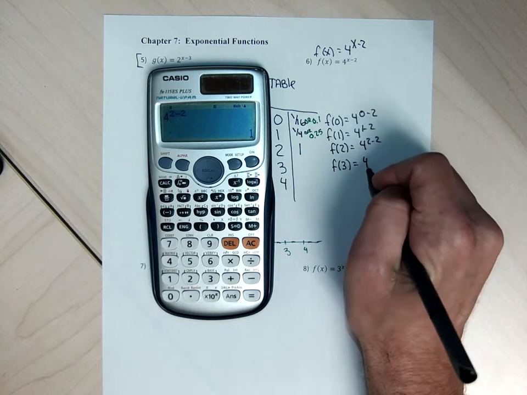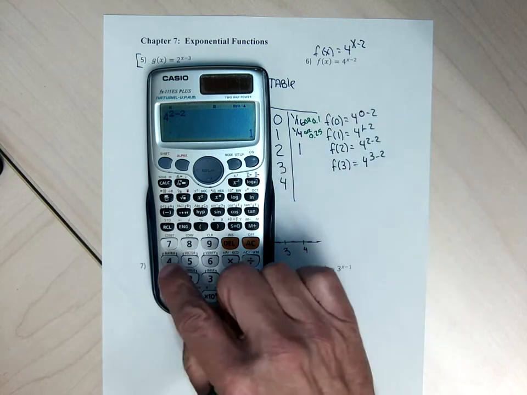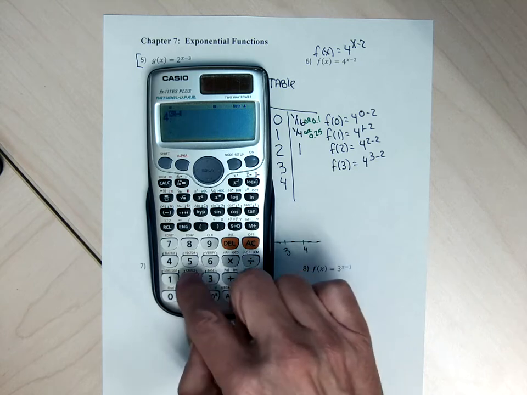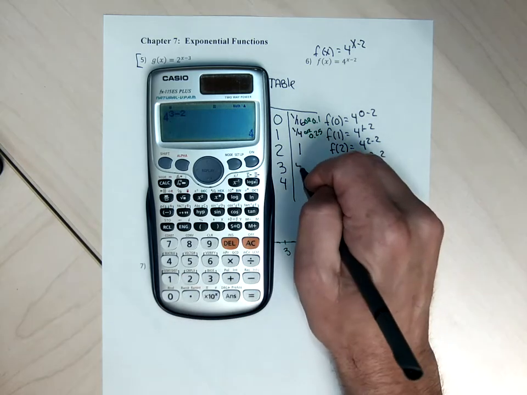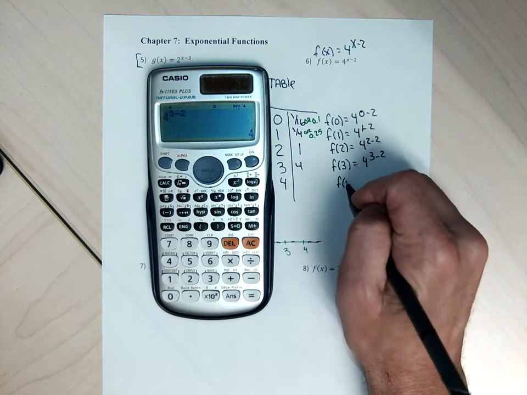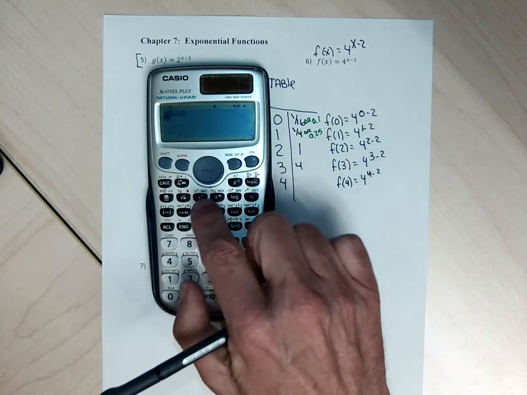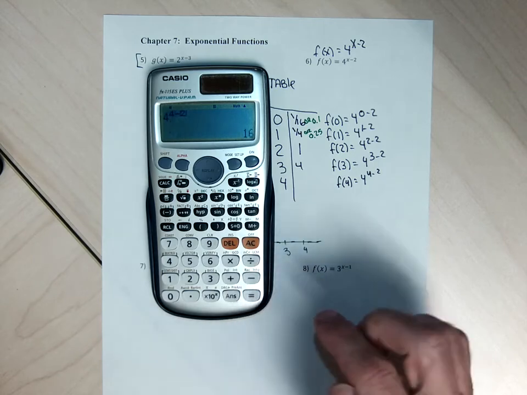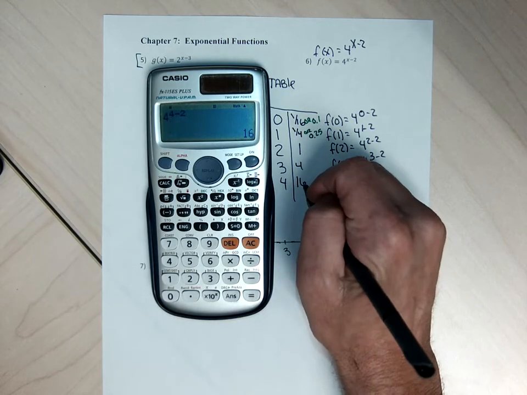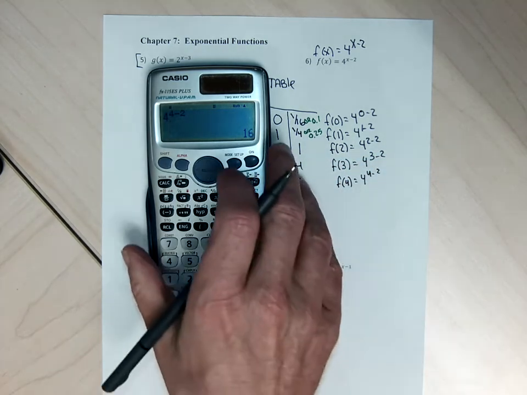I'm just doing these kind of silently now. So here are the y values next to my x values.